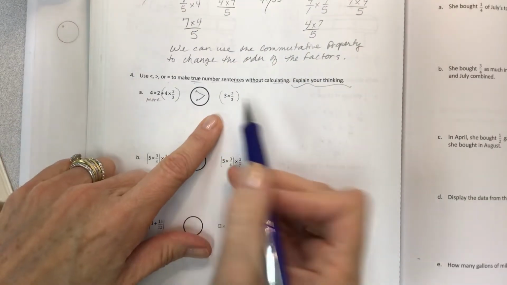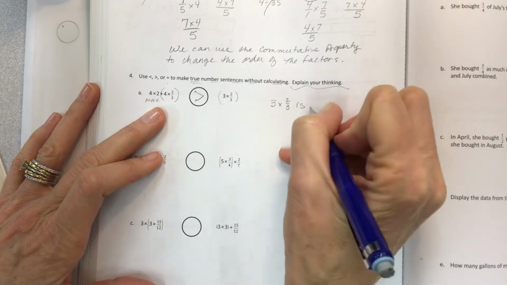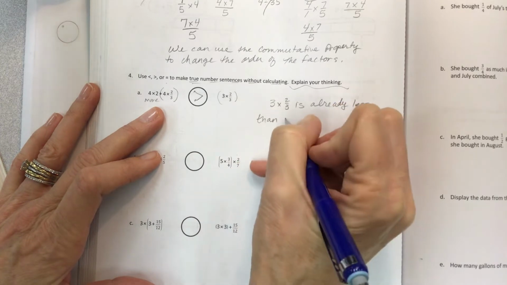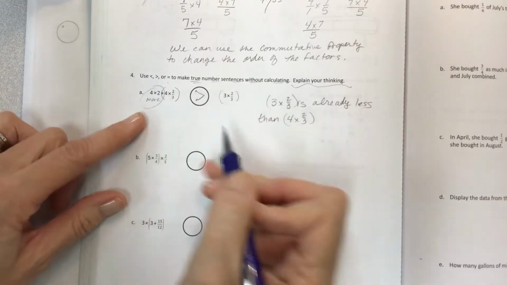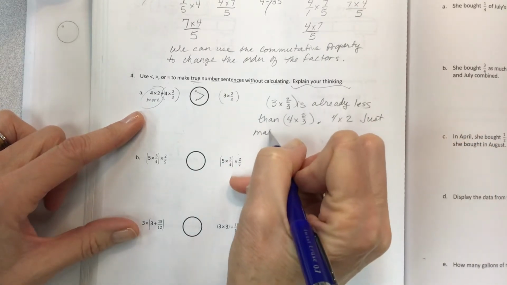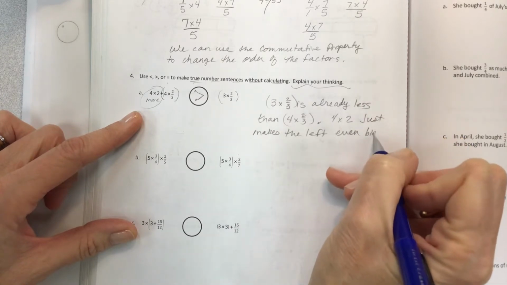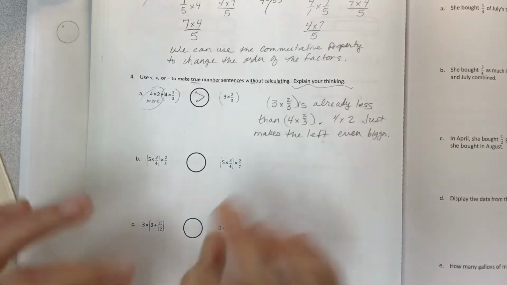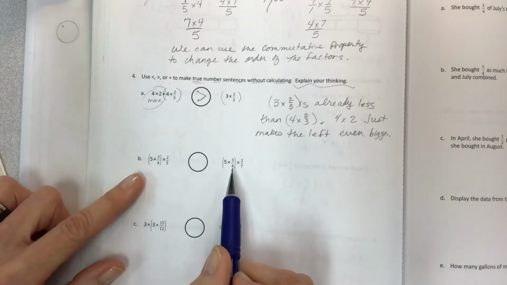This has less. Now explain how you know, because 3 times 2/3 is already less than 4 times 2/3. And so this 4 times 2 just makes the left side even bigger. Okay, so just write out a little something. You do have to explain. Do not leave a big white space here. It's going to be glaring that you didn't do the work if you leave that blank. Write an explanation.